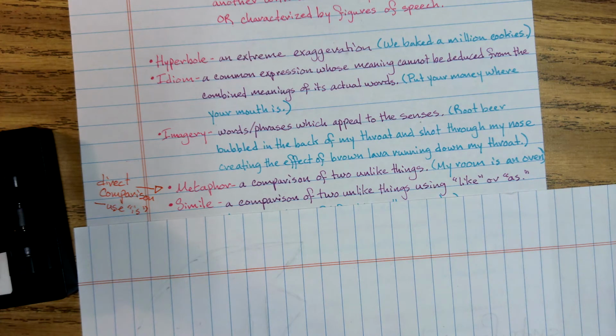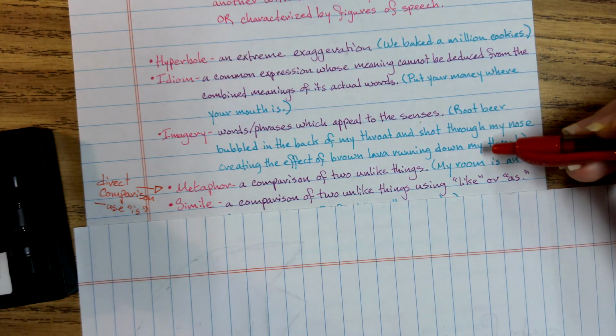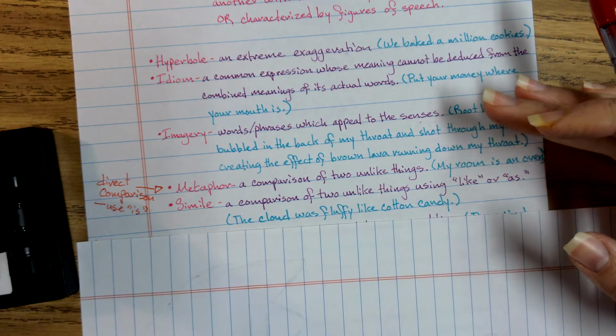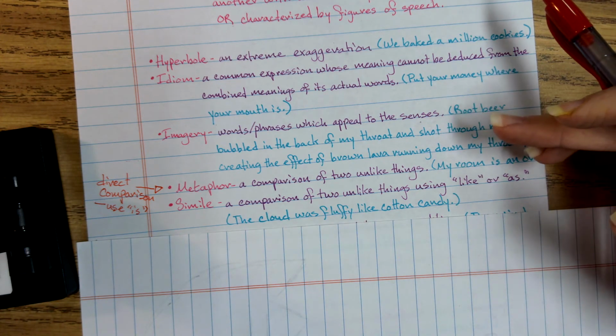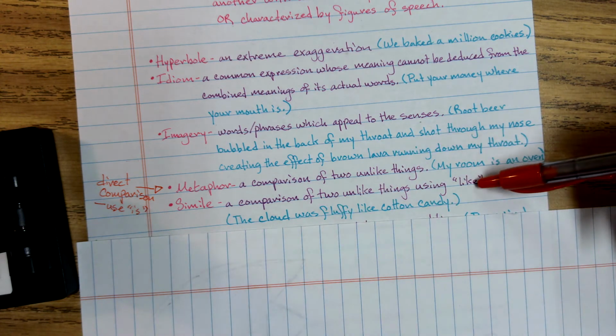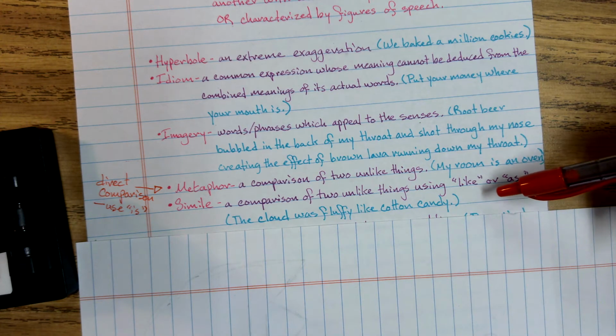So, the next one that we're going to talk about is related to that. It's a simile. A simile is a comparison of two unlike things, kind of like a metaphor is, but instead of using is, you're using like or as. The cloud was fluffy like cotton candy.